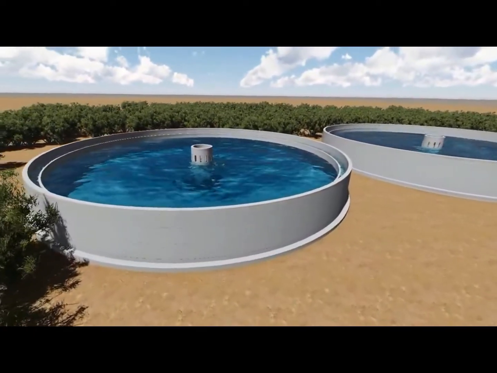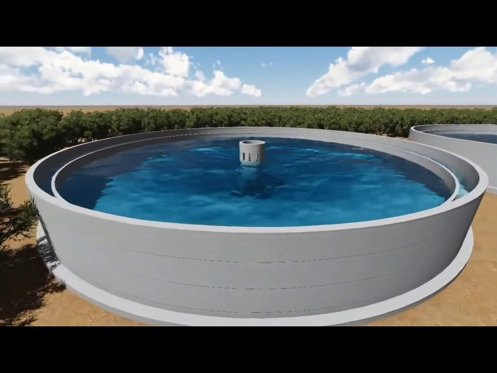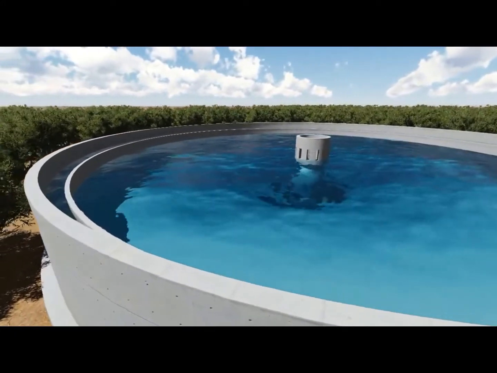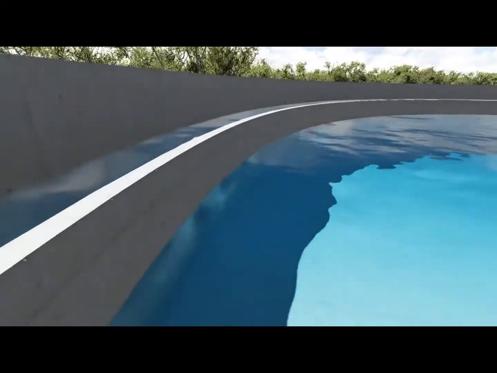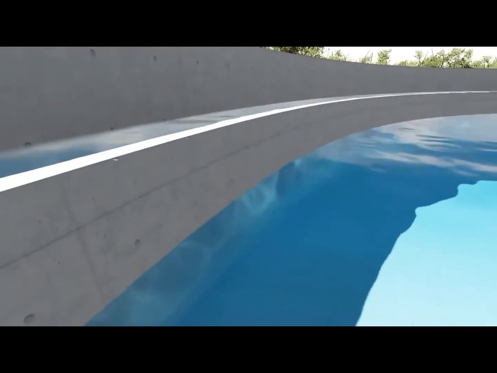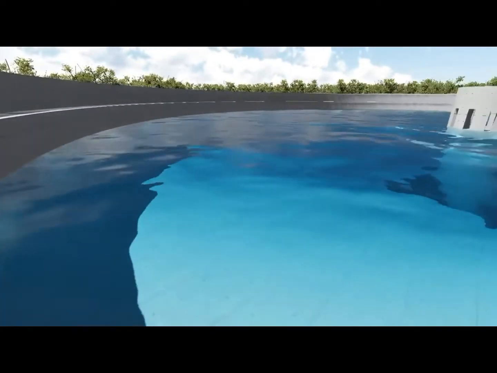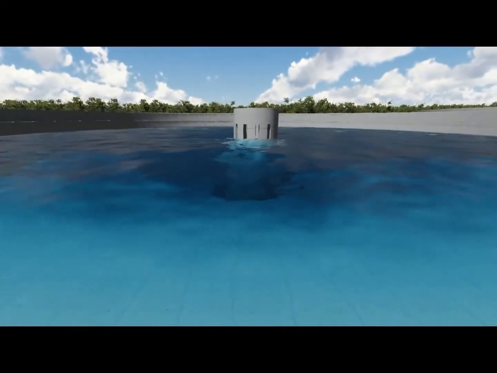Secondary sedimentation process will be placed at the last stage of sewage treatment process. The function of the secondary sedimentation process is most likely the same as the primary sedimentation process.